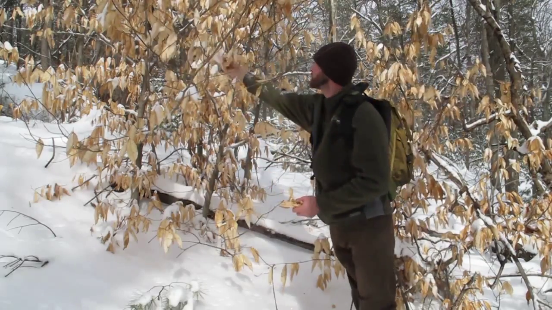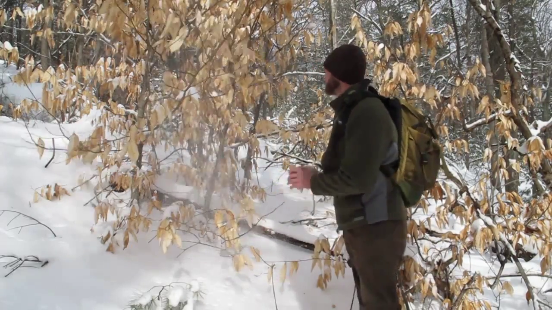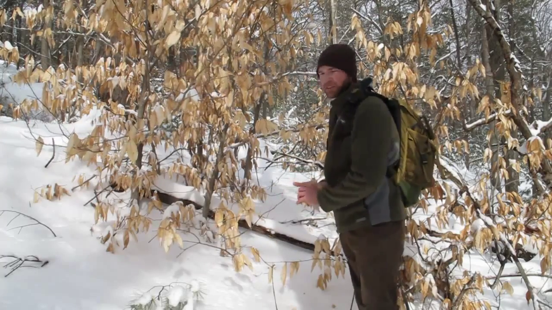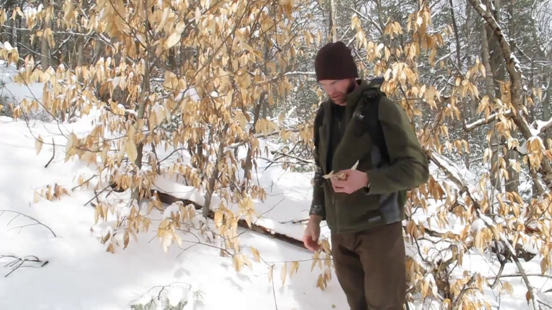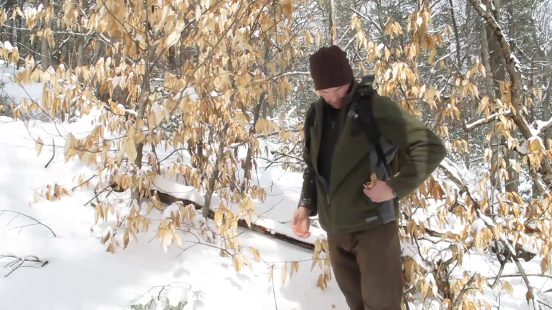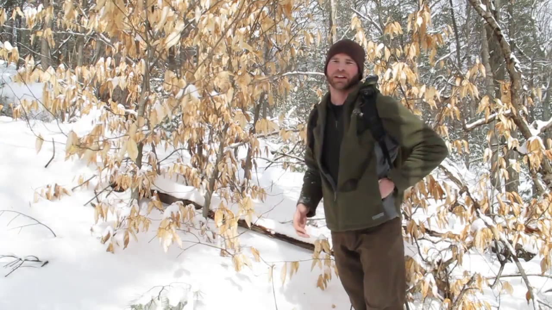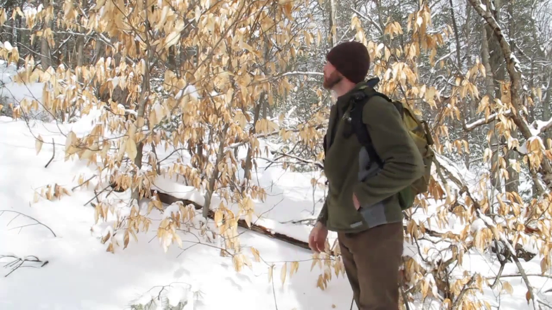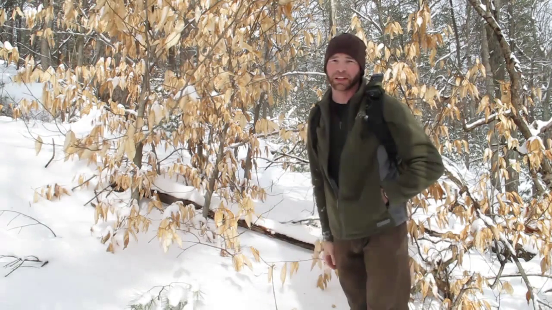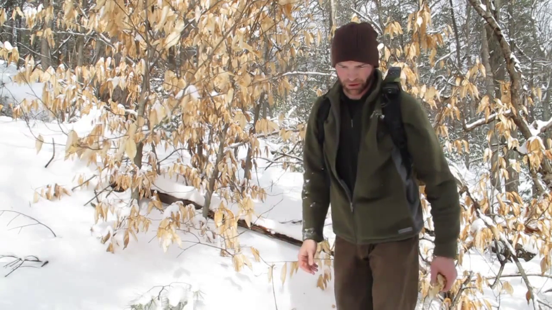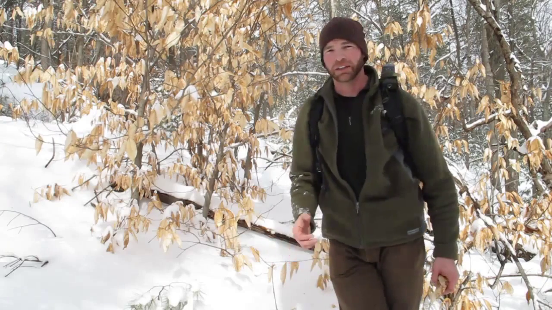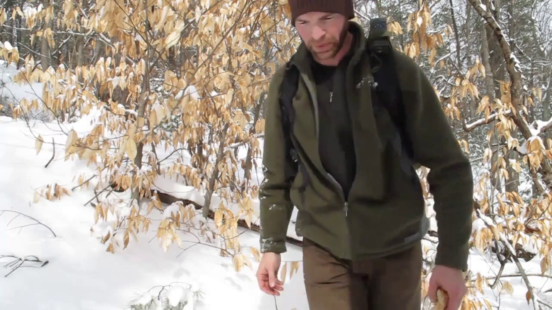Grab a bunch of these, dry them off. Stuff them in your pocket, not next to your skin, but in an outside pocket, and they'll dry off as you walk around. This is one of your go-to plants, or trees I mean, during the winter time to get tinder. Another great resource.